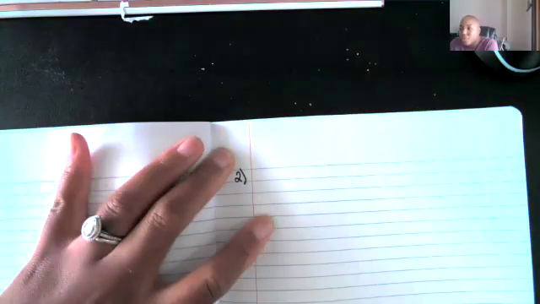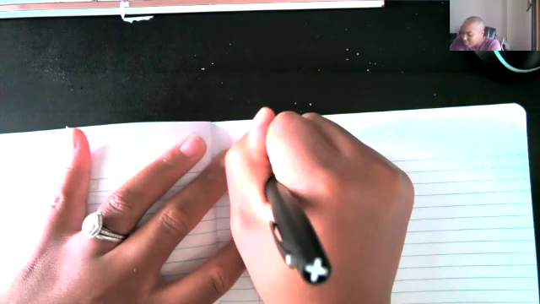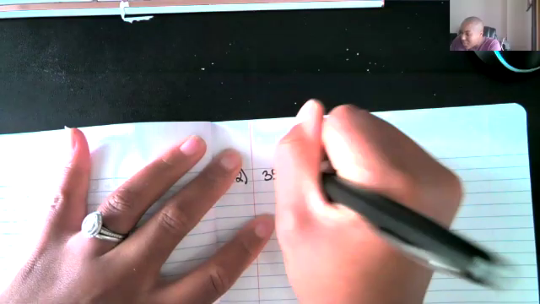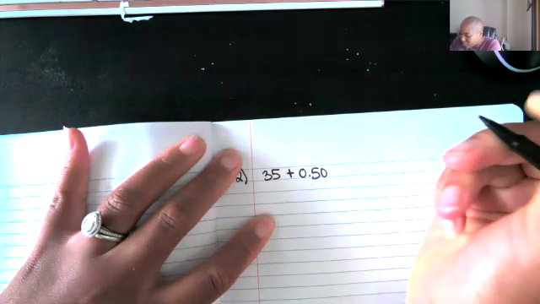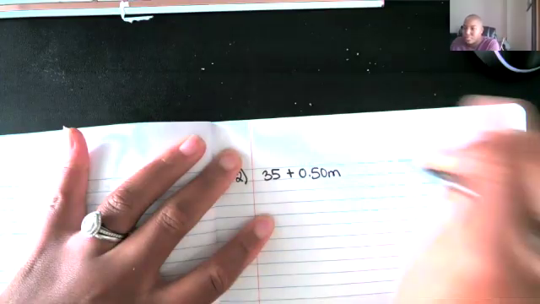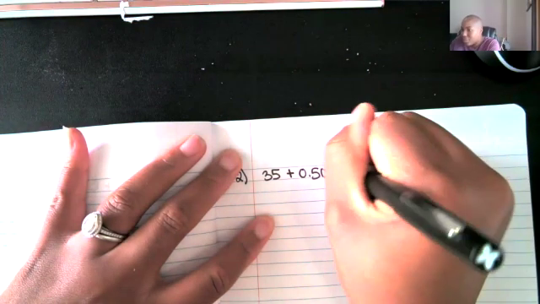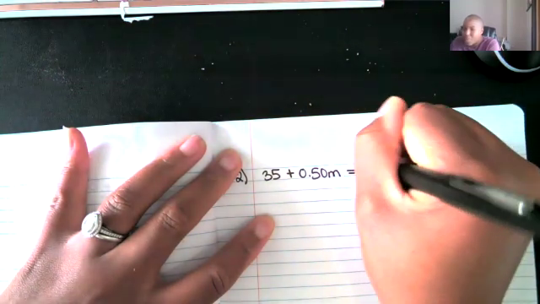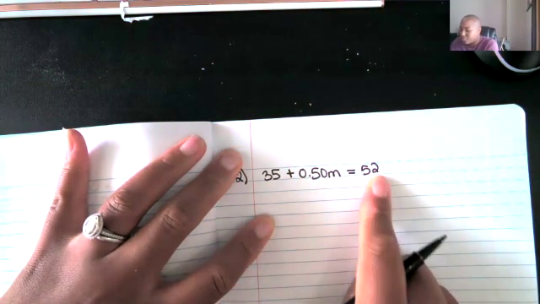So first, we start with what we know. His phone company charges $35 a month plus 50 cents per text message. And we want to know his monthly bill was $52.